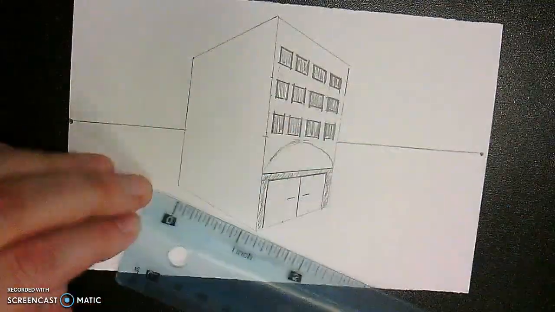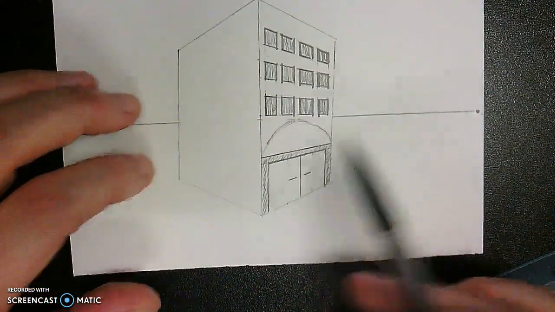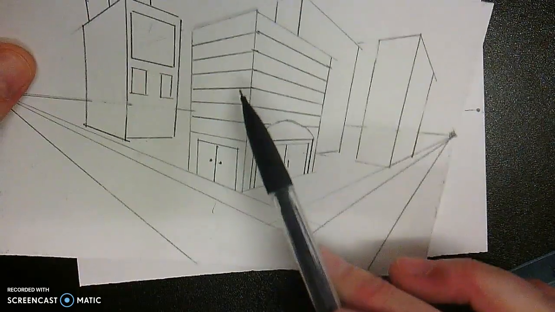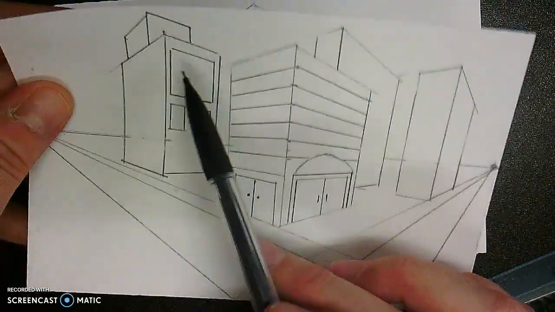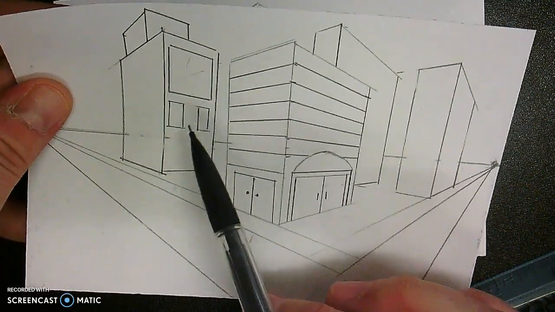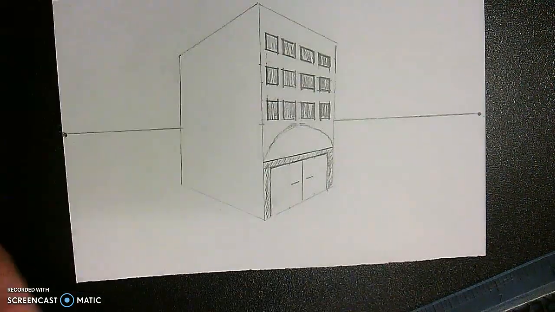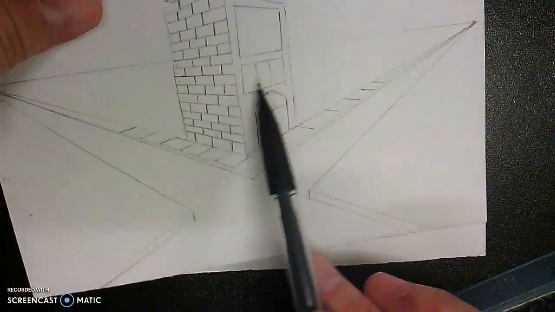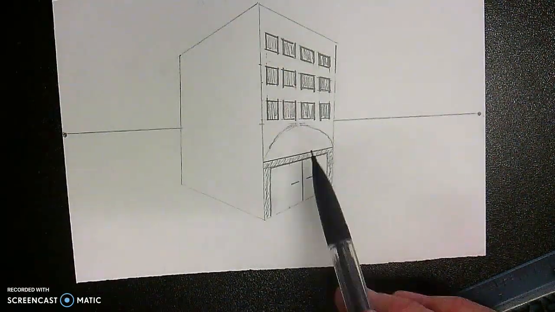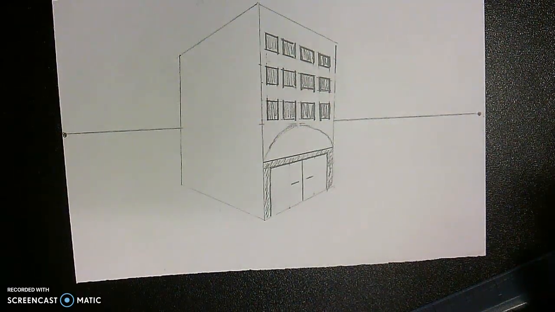Okay, so I've got windows like this. Like I said, you can do windows like this. You could do a really big window. You can do wider windows. You can do windows that are like this. It just depends on what you want your building to look like.